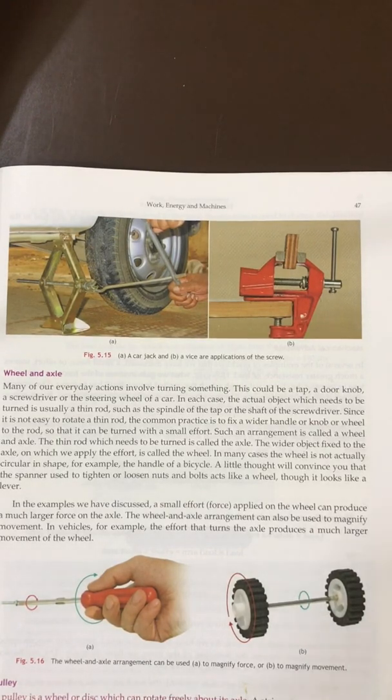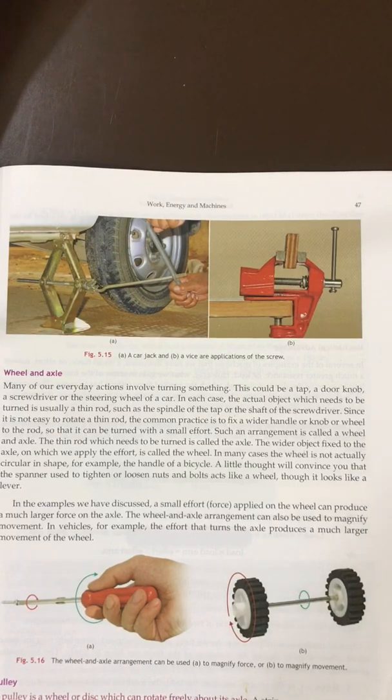And in the examples we have discussed, a small effort is applied on the wheel and it can produce a much larger force on the axle. We apply only very little force or effort on the wheel, and a lot of work is done by the axle. And the wheel and axle arrangement can also be used to magnify movement. So the wheel and axle arrangement helps in multiplying movement.